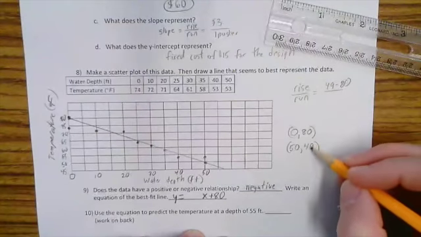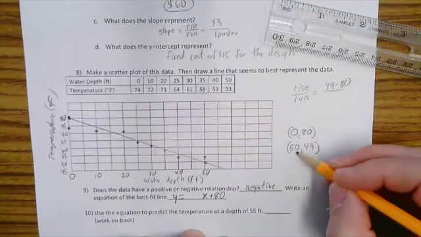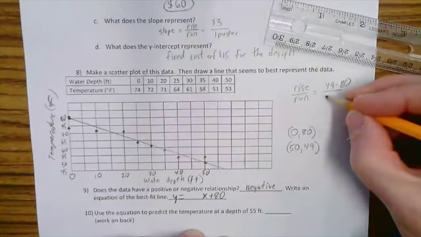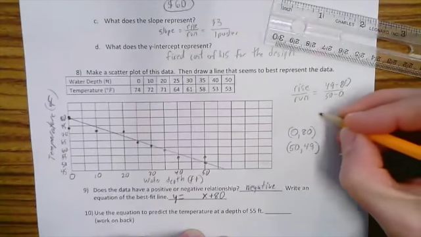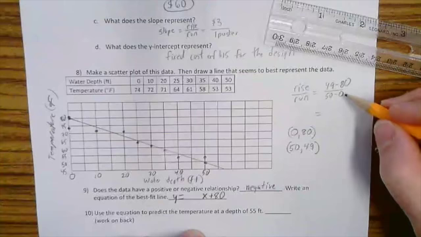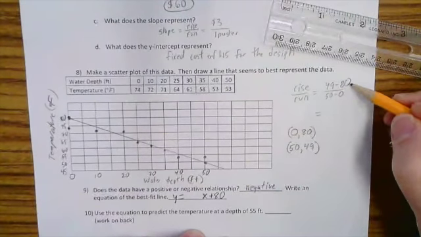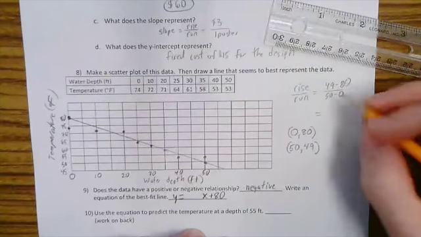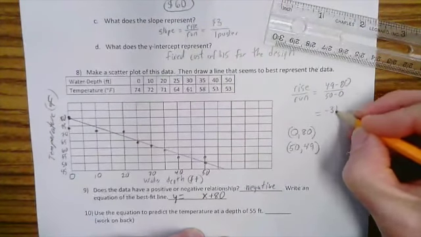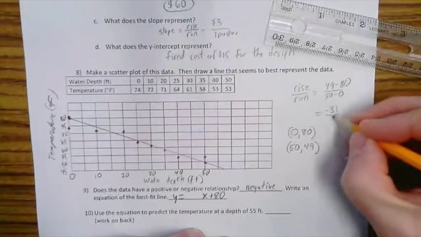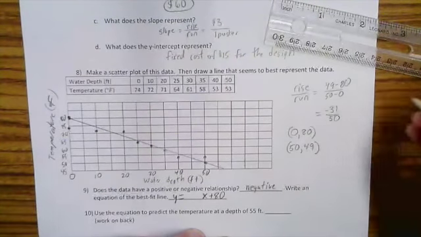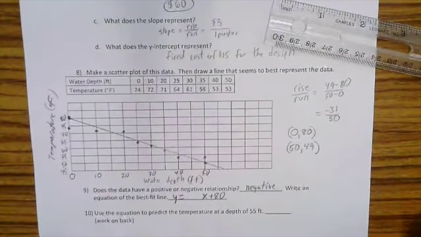And if I'm going to do 49 minus 80, I better do the run in the same direction, 50 minus 0. All right, 49 minus 80, let's see, do that in my head. 50 minus 80 is negative 30. One more makes that negative 31, over 50 minus 0, which is 50. There is my slope, negative 31 over 50.